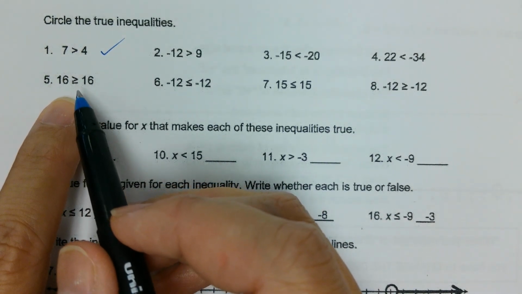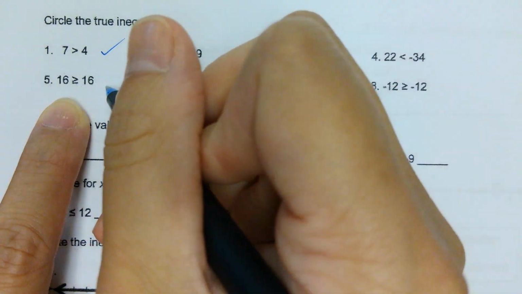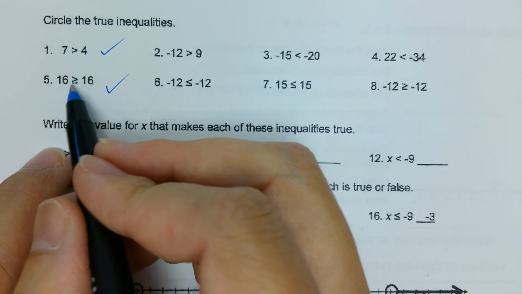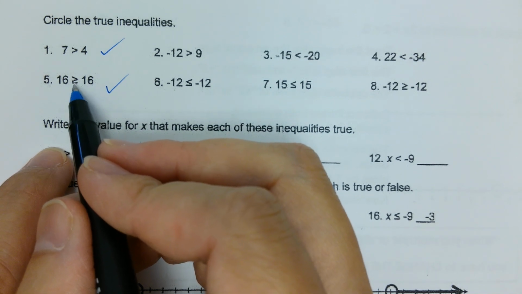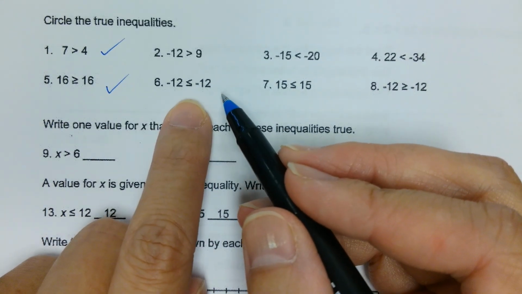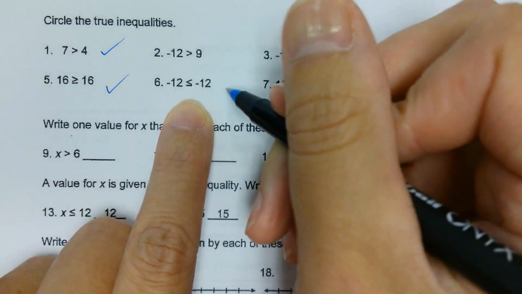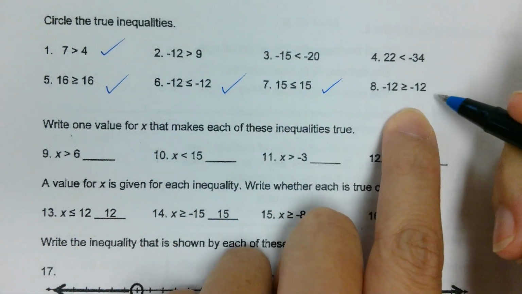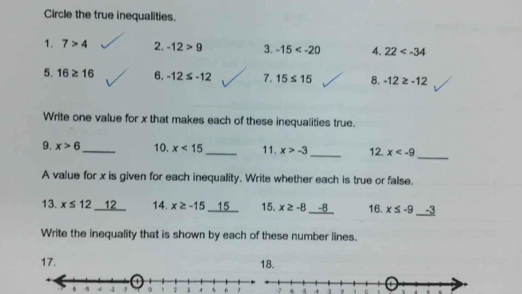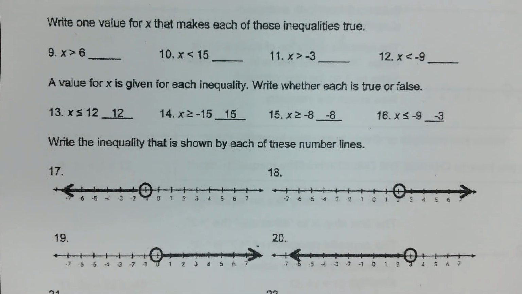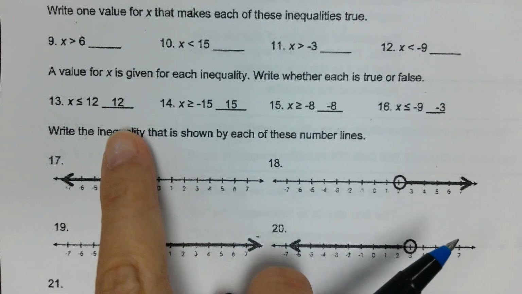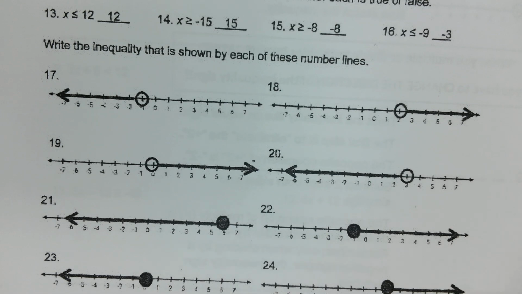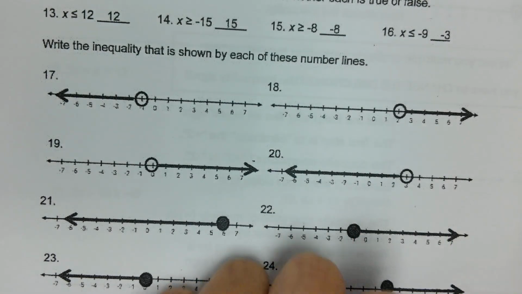This one. True, because of this line right here. If there's no line, then it's not true. This is equal to, greater or equal to. This one, true. Yep, greater or equal to. Yep, equal to and equal to. Okay. Let's see. I'm going to skip some because I want to make sure we have enough time to get through the example.